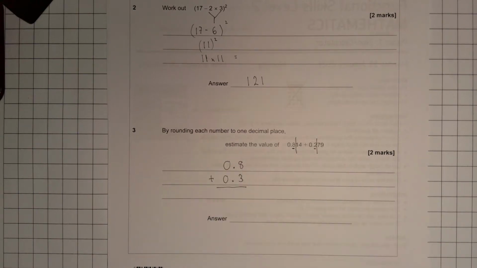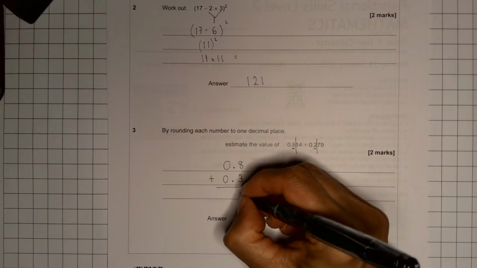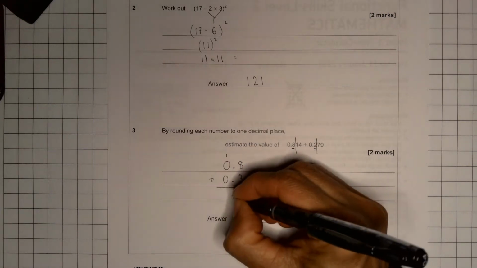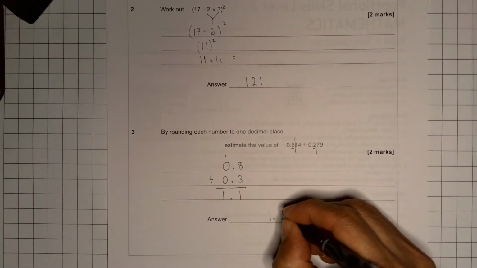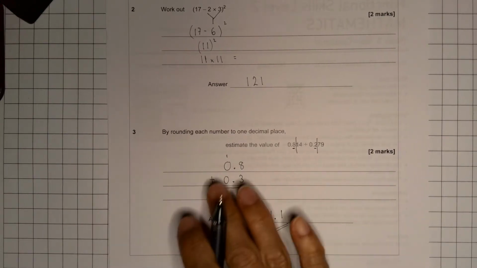Now we're going to add those together. 8 plus 3 is 11. Carry 1. Make sure you put your dots in place. So we're going to end up with 1.1 being the answer. Okay.